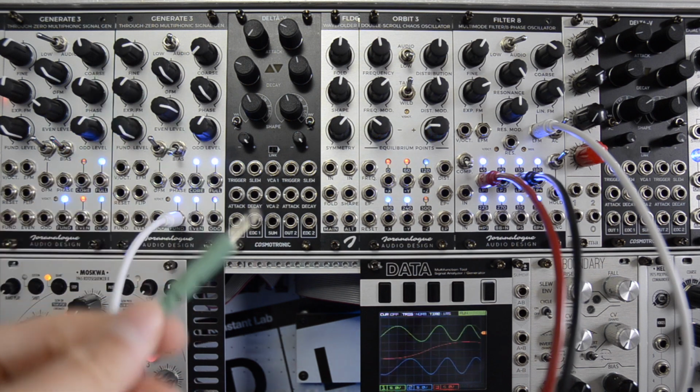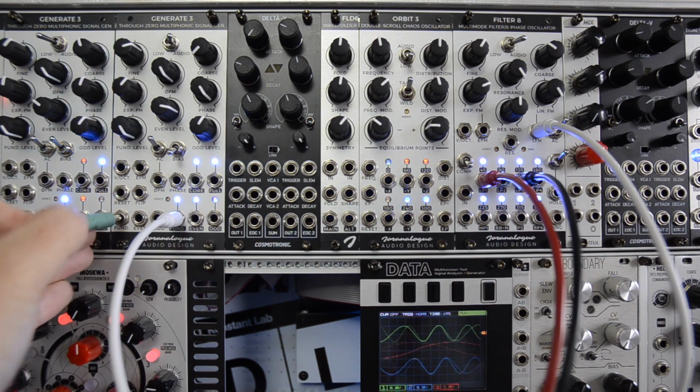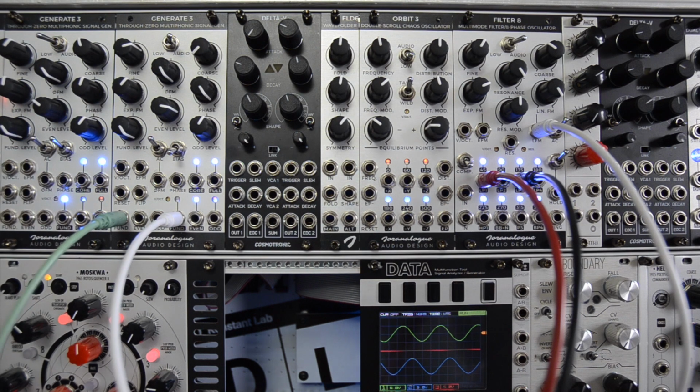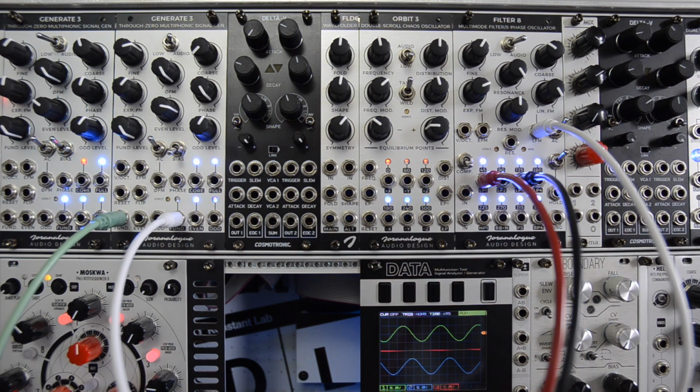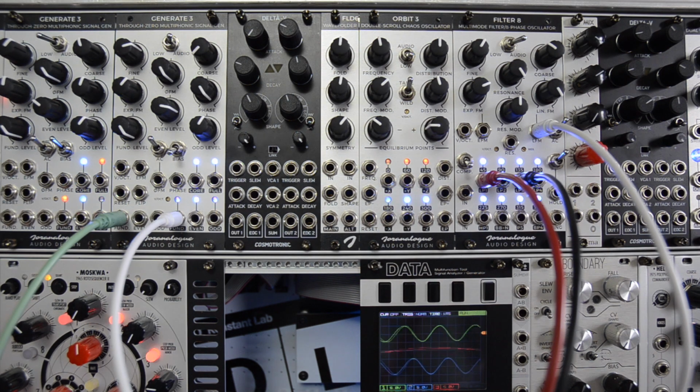Now on Generate 3 I can just connect an envelope to the modulator input here. This envelope is coming from maths, which is completely off screen, and it's receiving a trigger from a pattern coming from NerdSeq. Let me start this sequencer.